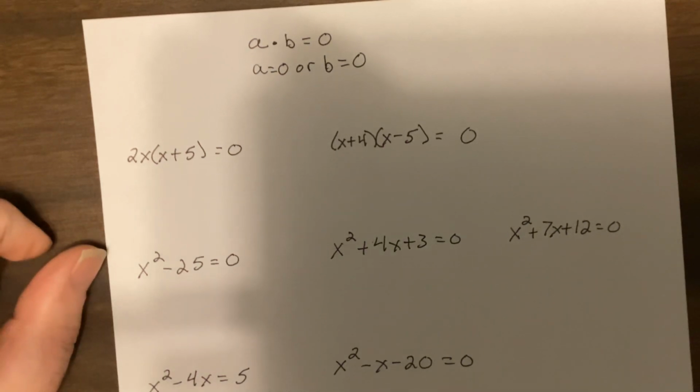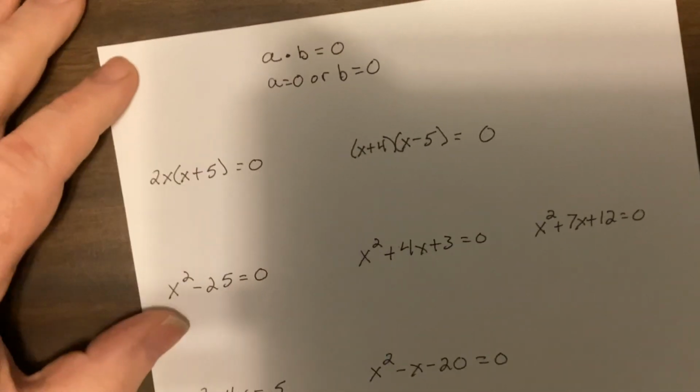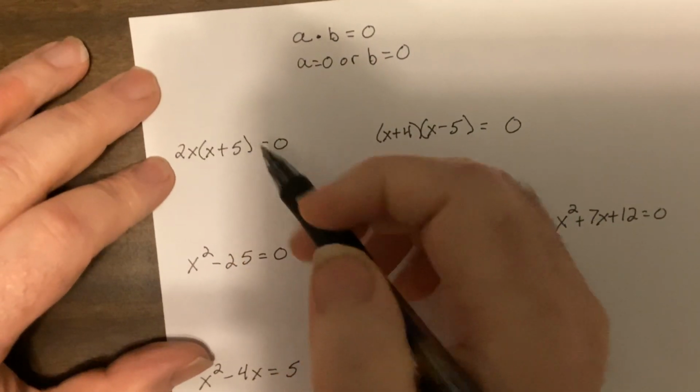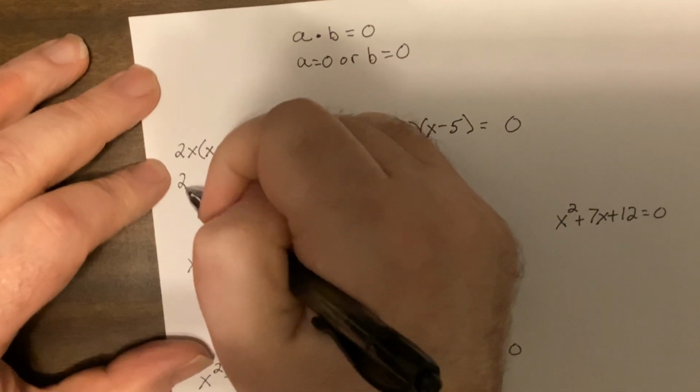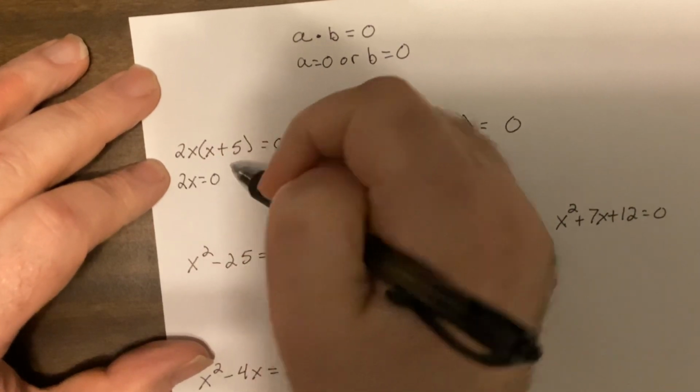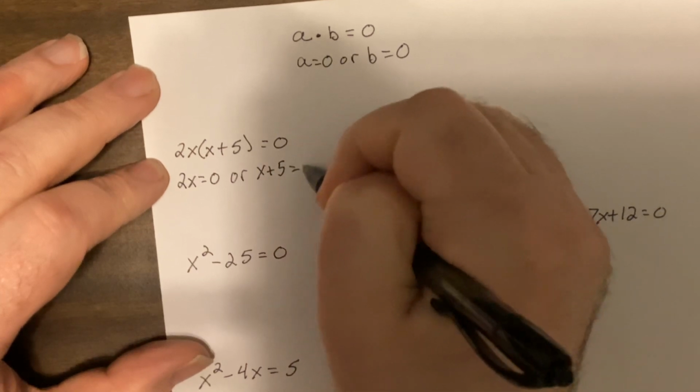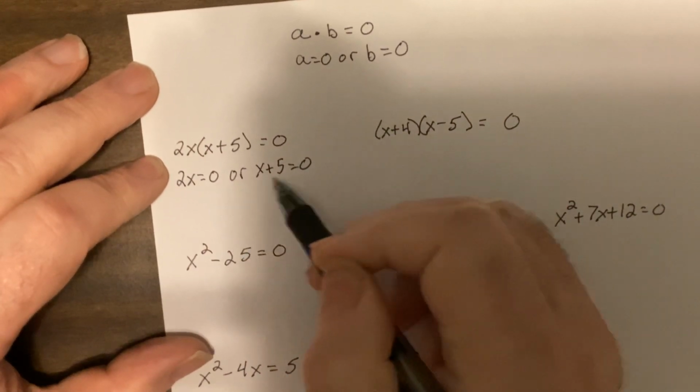So I have a product equal to zero. So I'm going to set the first one equal to zero or the second one equal to zero and then solve. We did this back in September.